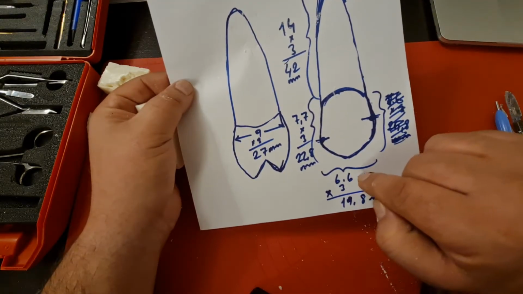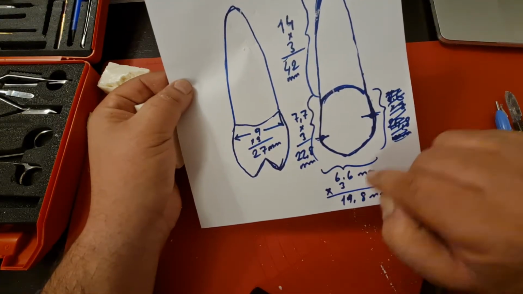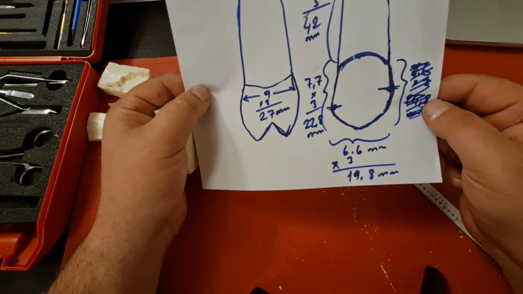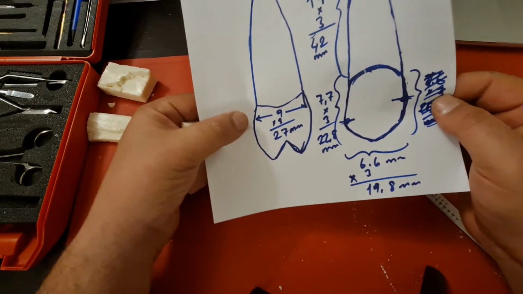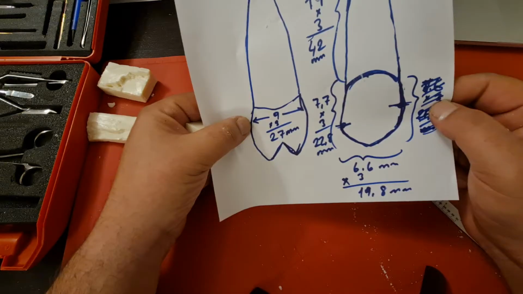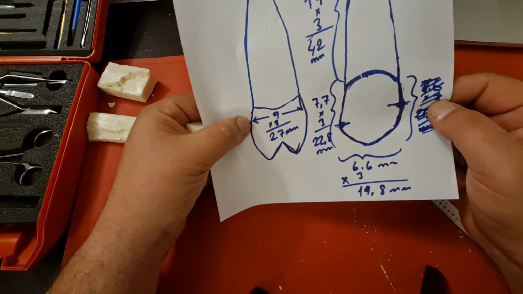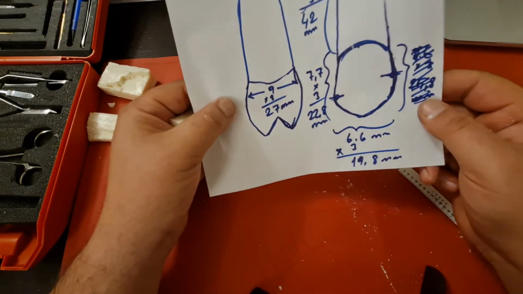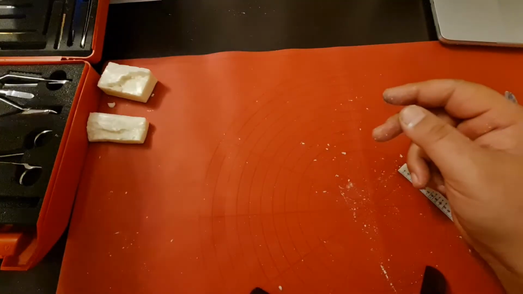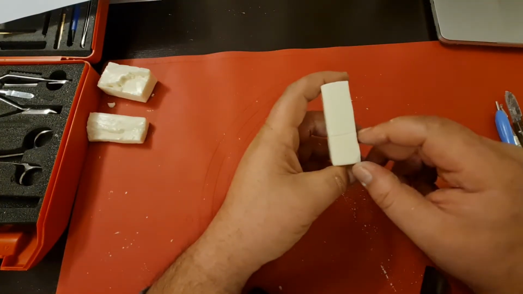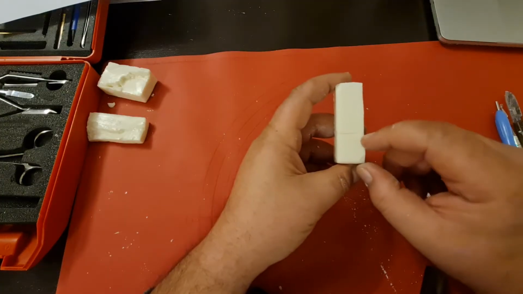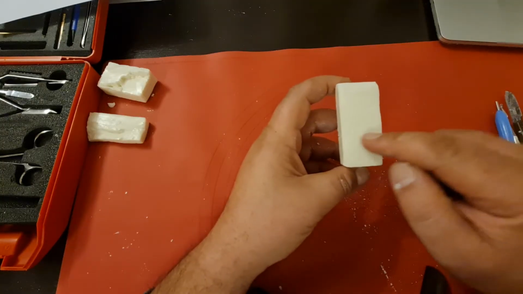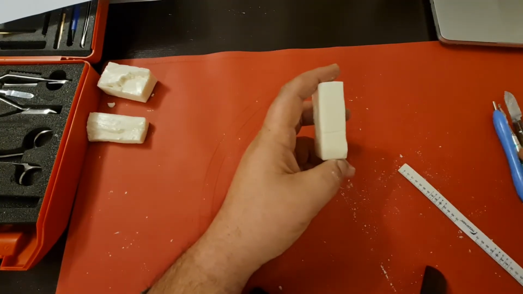This is the mesiodistal dimension. The mesiodistal dimension is 6.6 millimeters on average, and when we multiply with 3, it's almost 20. It's 19.8 millimeters, and the buccolingual dimension is on average 9 millimeters, and when we multiply with 3, it is 27 millimeters in total. Here is the salt block with the proper dimensions. This will be the crown length, and this will be the root, and mesiodistal dimension and buccolingual dimension will be here.